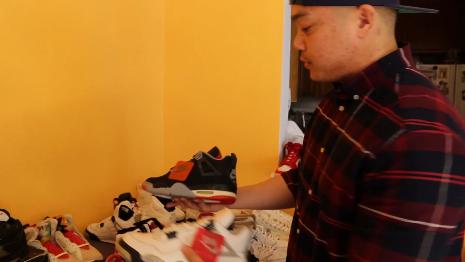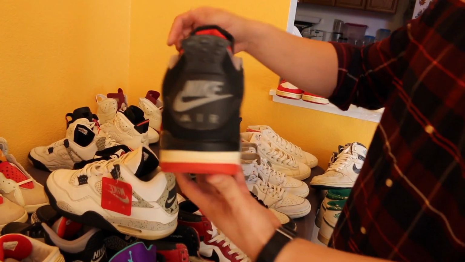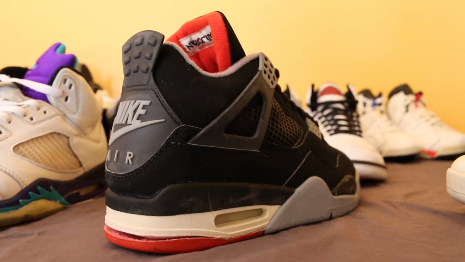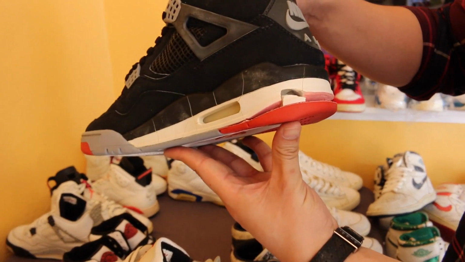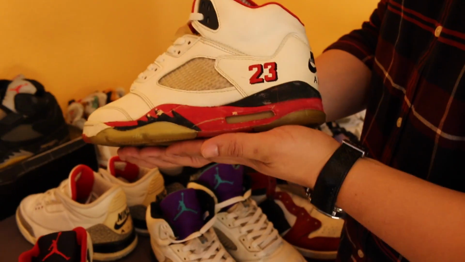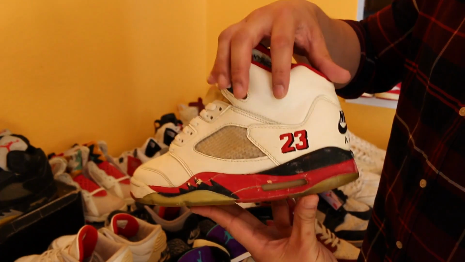I left the black cement 4s deadstock, and since I left them deadstock, they're completely cracked, cracking all over the sides, air bubbles completely shot. It just sucks that if you don't wear your shoes, this is what happens to them. The PE I showed you, the only difference with this General Lease pair is that it has the shadowing on the 23.